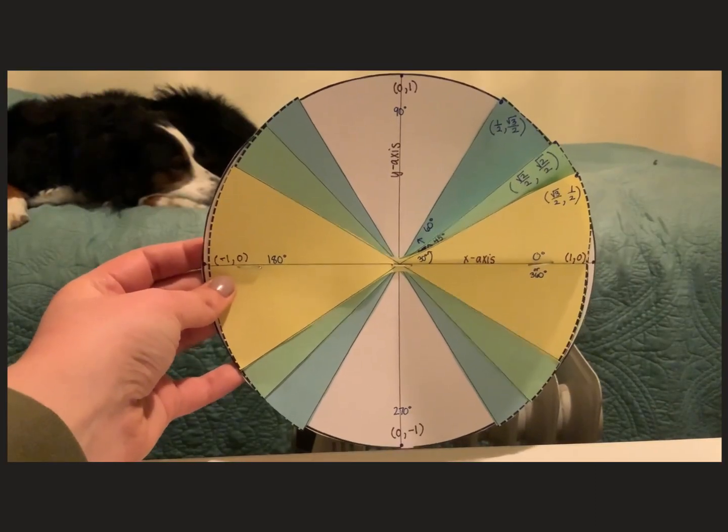So the good news is once you know the first quadrant, you can pretty much figure out the rest of the unit circle.